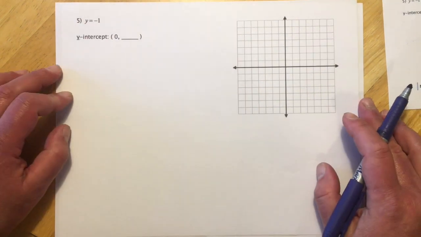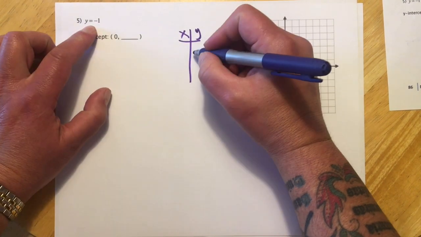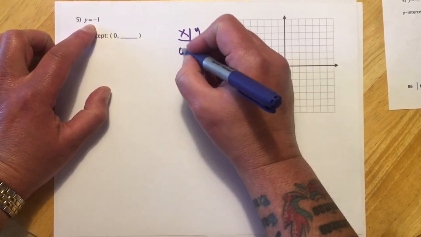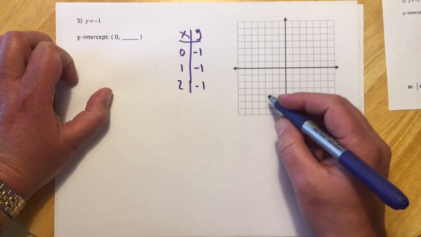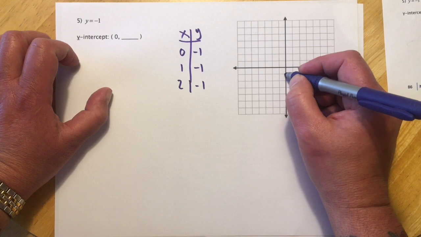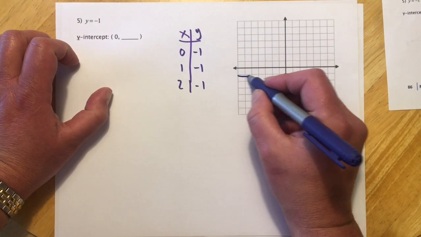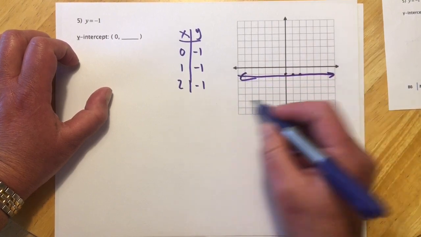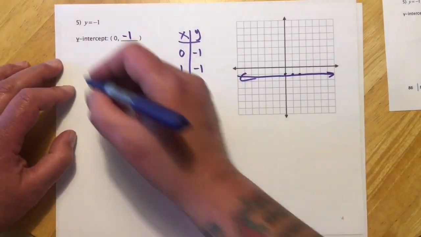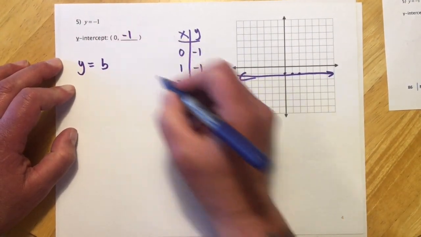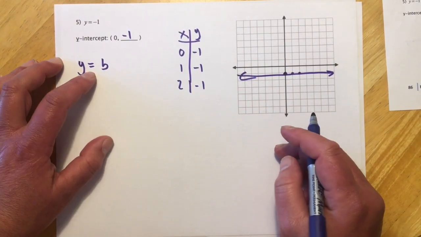Okay, and then this is the last of the too easy, they're hard. So this is saying y is always -1, so it doesn't matter what x is, x can be any value, y is just going to stay -1. So when x is 0, y is -1. When x is 1, -1, 2, -1. So you can see we're getting a horizontal line through y equals -1. And so that would be our intercept. So anytime we have something of the form y equals b, b is that y-intercept, and then we're just going to have a horizontal line through it.